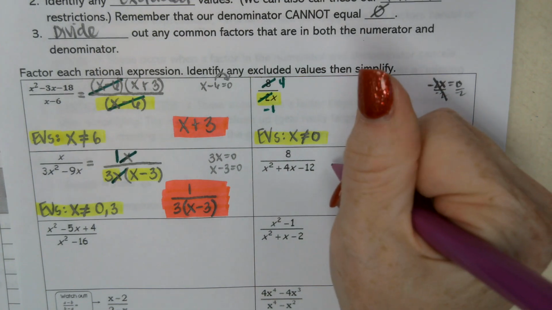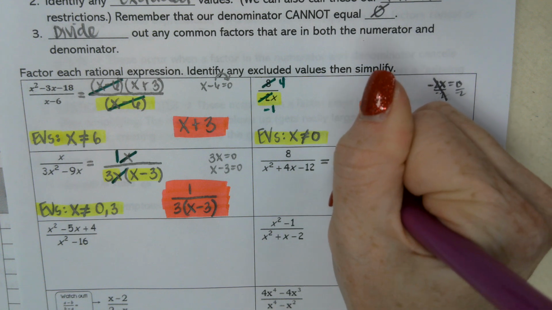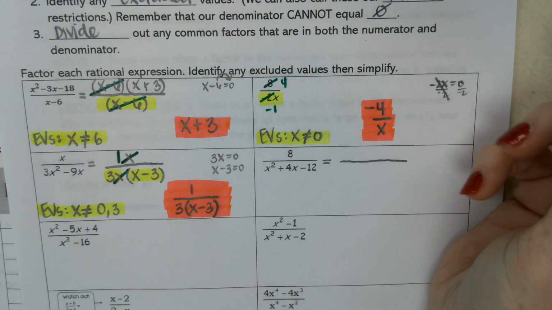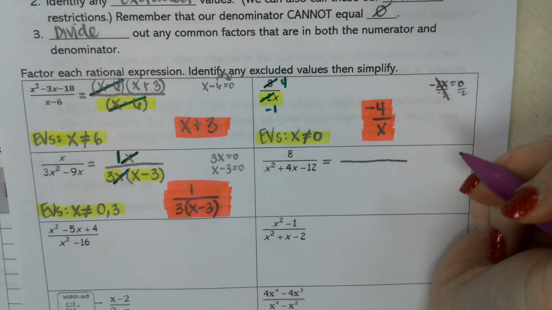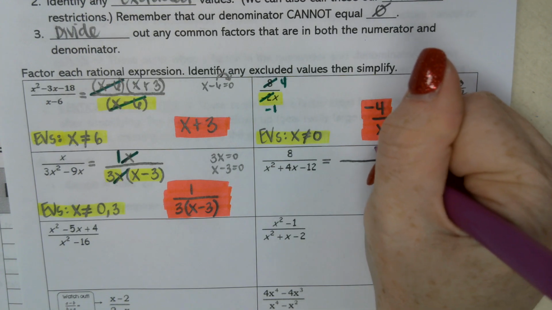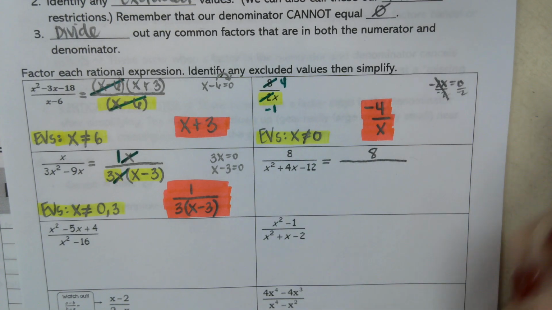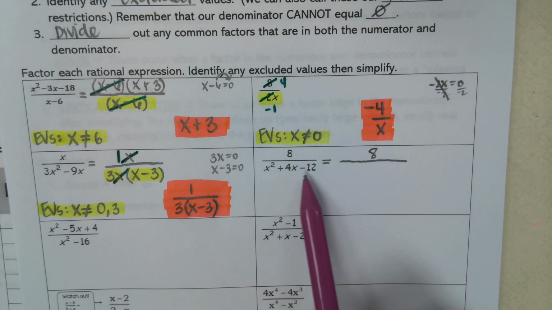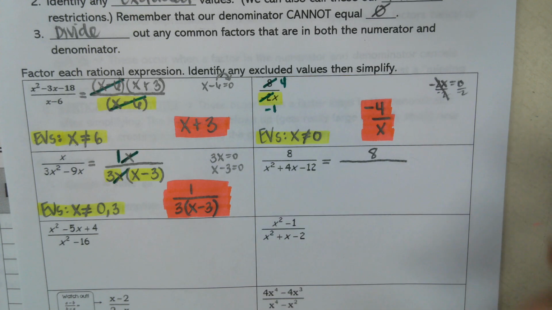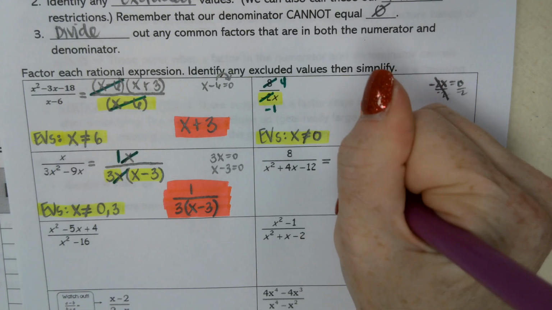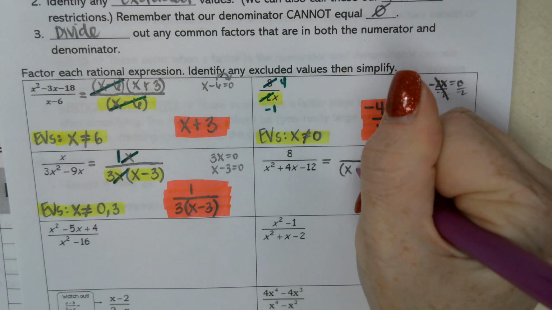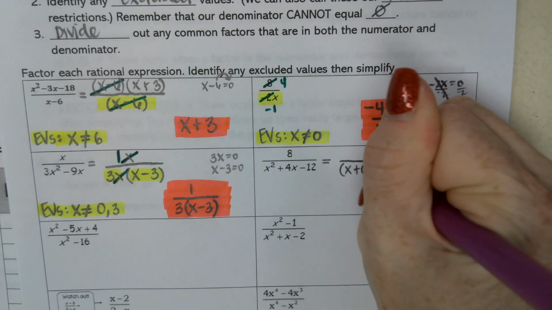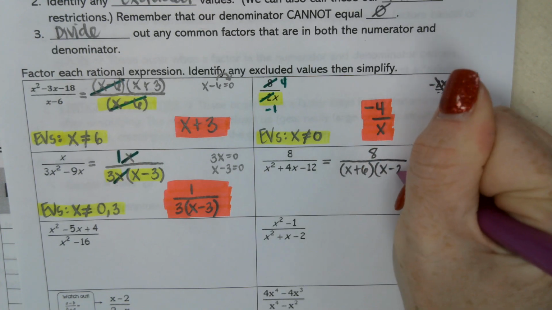Okay. All right. Can I do anything to the numerator right now? Is there anything to factor? Nope. Okay. All right. Then the bottom is a trinomial. What two numbers multiply to give me negative 12, add to give me 4? 6 and 2. What are my signs? Positive 6 and negative 2.